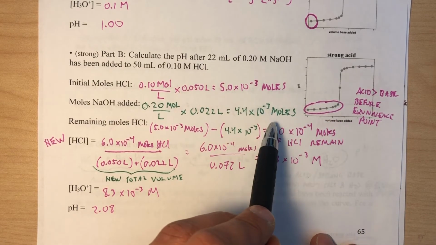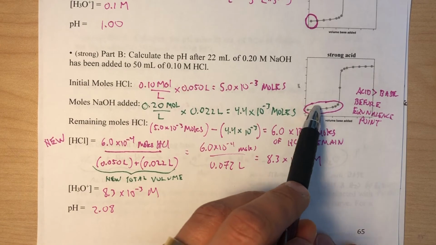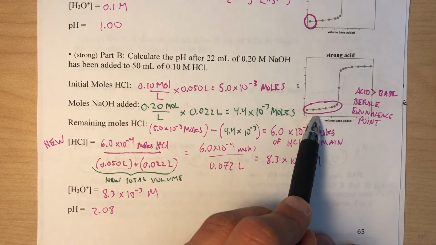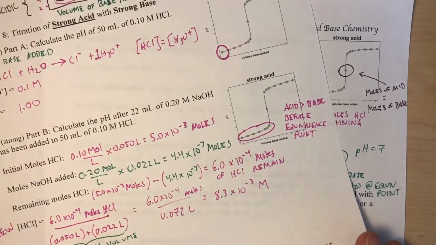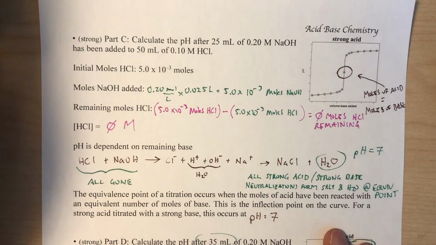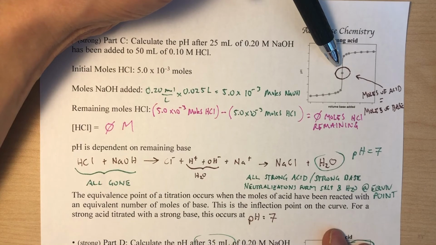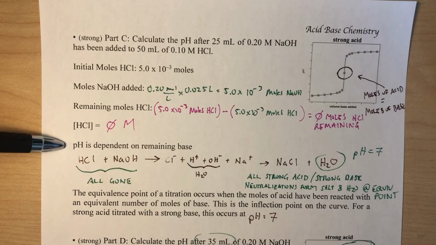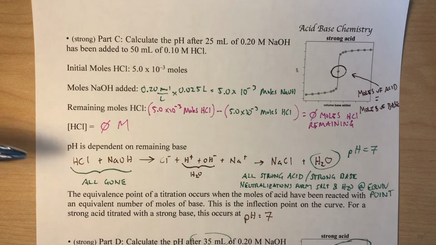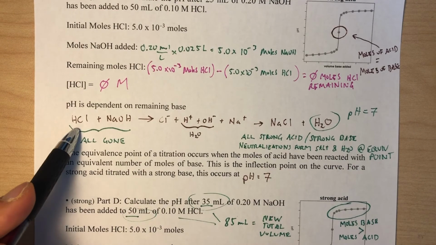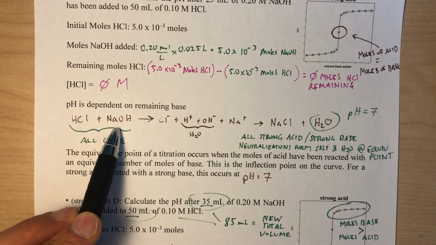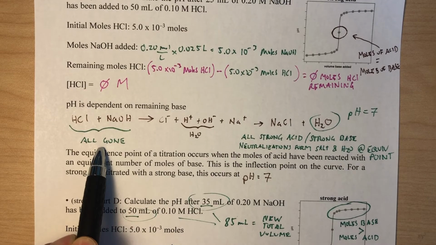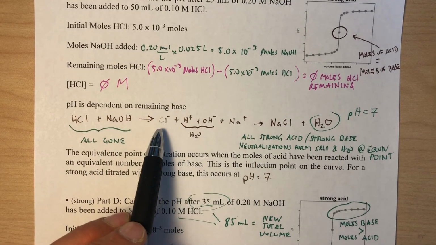So for part B, when we have fewer moles of base than moles of acid, we are somewhere before the equivalence point, but we don't really know exactly where. But once our moles of acid equal our moles of base, we know exactly where we are. So our hydrochloric acid concentration is now 0 because no hydrochloric acid remains. In that situation, and from every situation forward, pH is dependent on the remaining base. Our HCl has completely reacted away with NaOH, so all of this is gone. What we are left with is as follows.